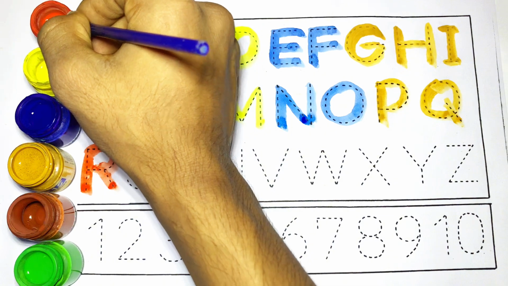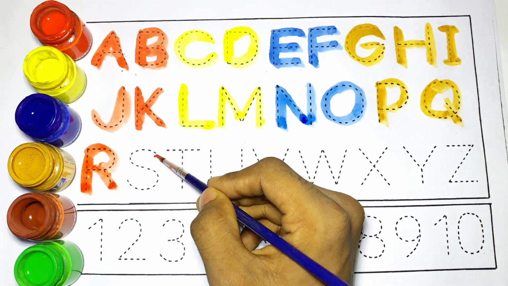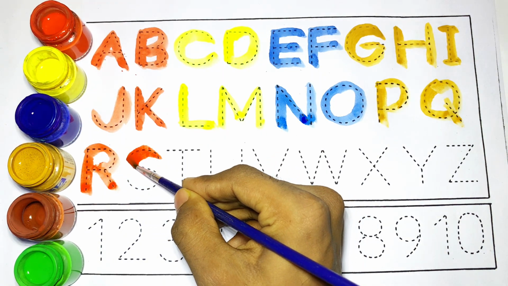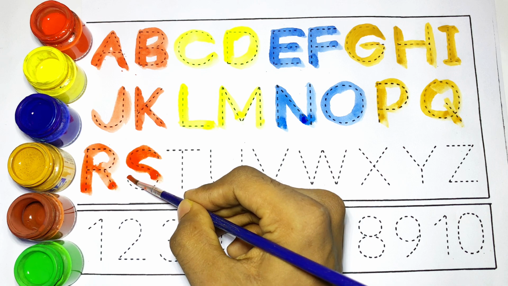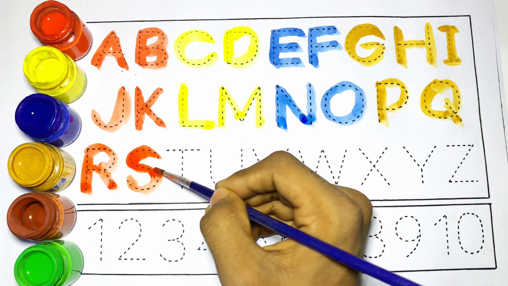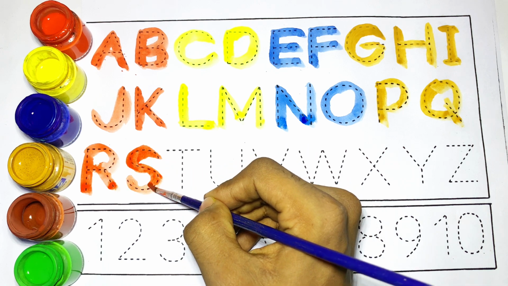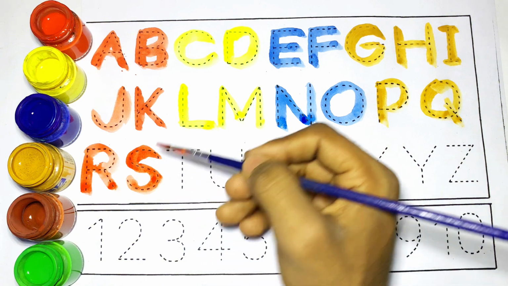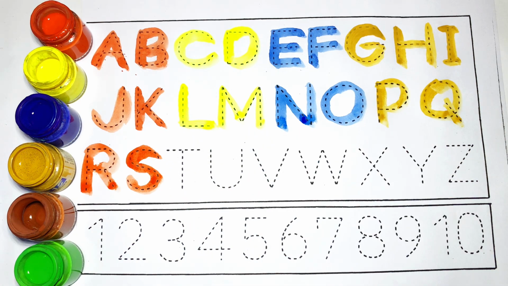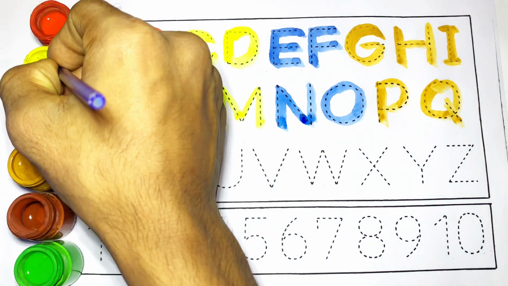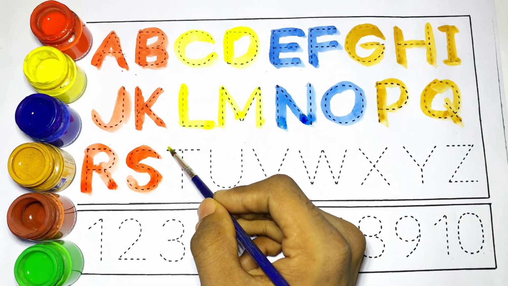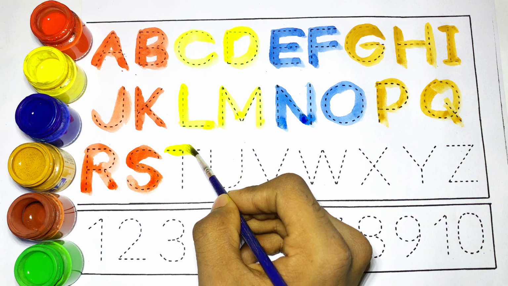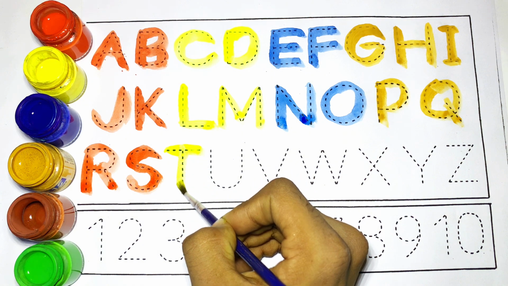Kids, again use red color and draw S. S for sun. The alphabets of S. Next T. T for teacher. The alphabets of T. And use yellow color. T for teacher, T for tiger.